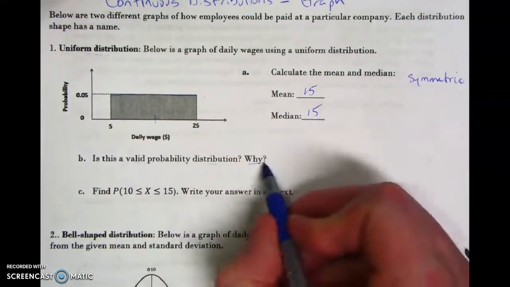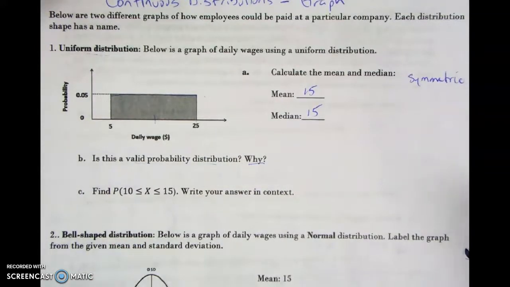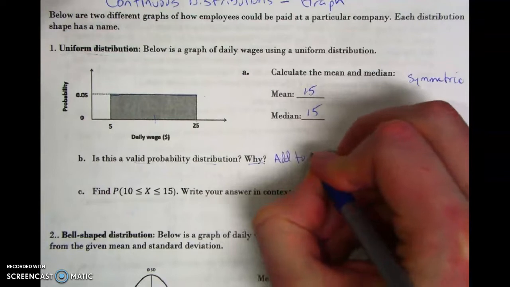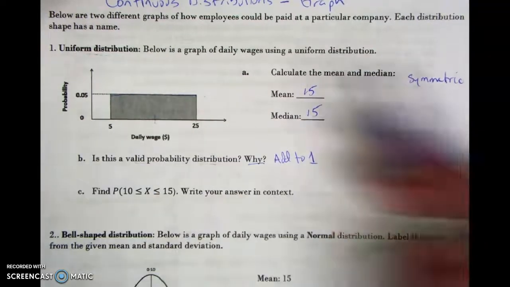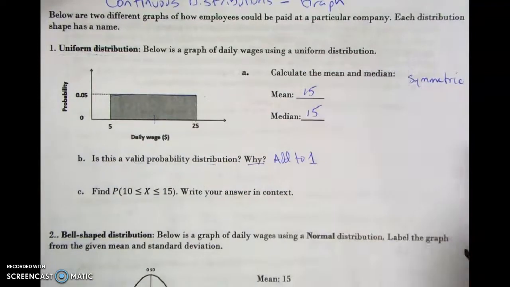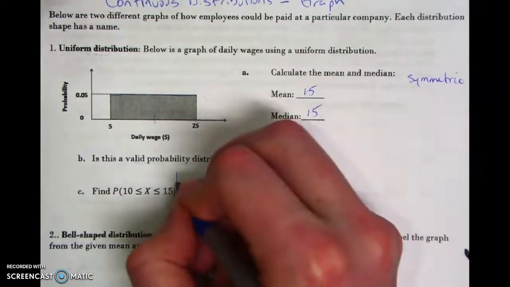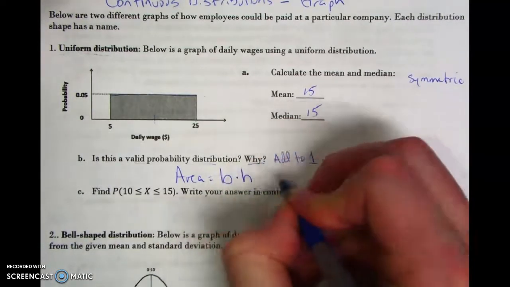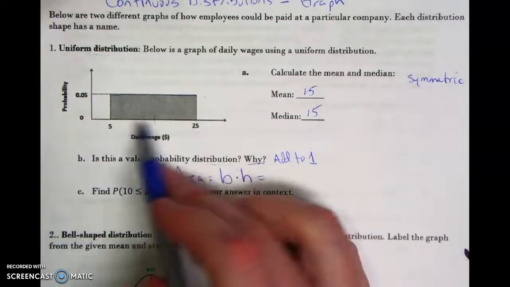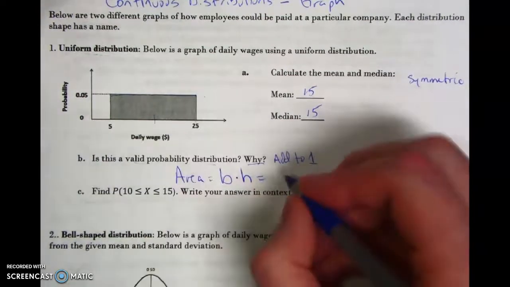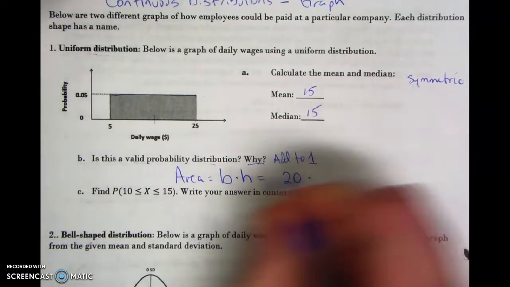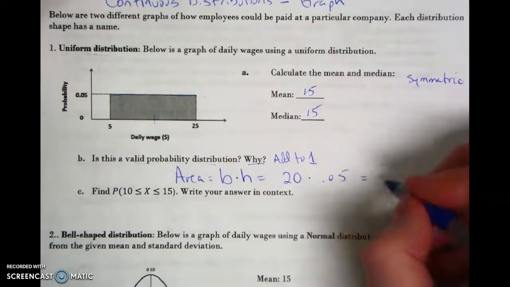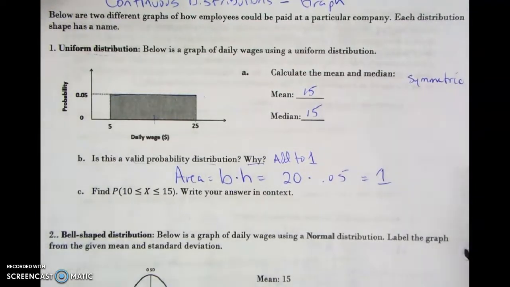Is this valid and why? So we remember back to when we started talking about probabilities. Our probabilities were valid if they add to 1. Now we don't have addition because we have a graph. Now it's an area. So this is an area of a rectangle equals the base times the height. And we want this to equal 1. Here our base is 25 minus 5, which is going to be 20. A height of 0.05, 20 times 0.05 is equal to 1, and so this is valid.